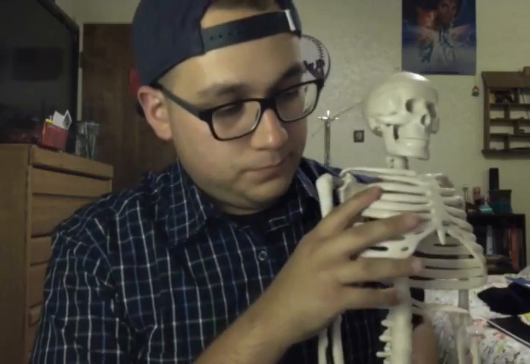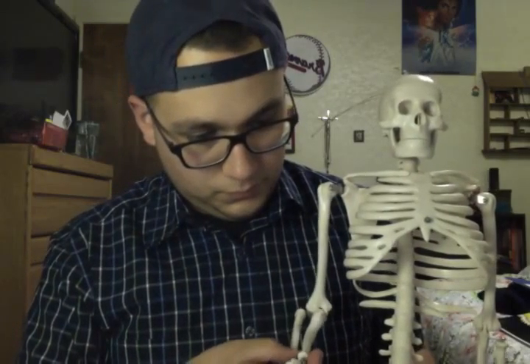Get my directions situated. Okay, the ulna. The first part of the ulna is the olecranon, and that, let's see, olecranon would be anteriorly here, posteriorly it would be kind of like the elbow there.